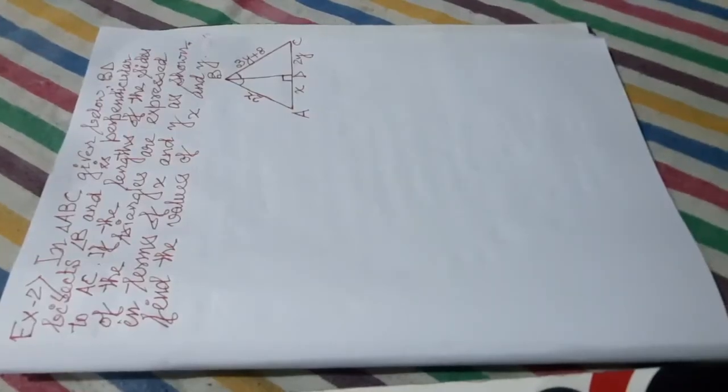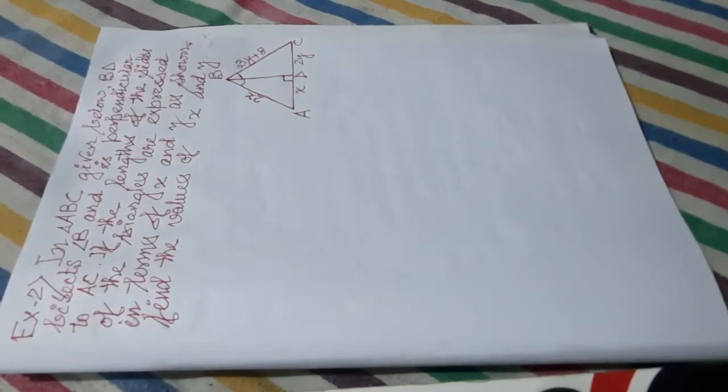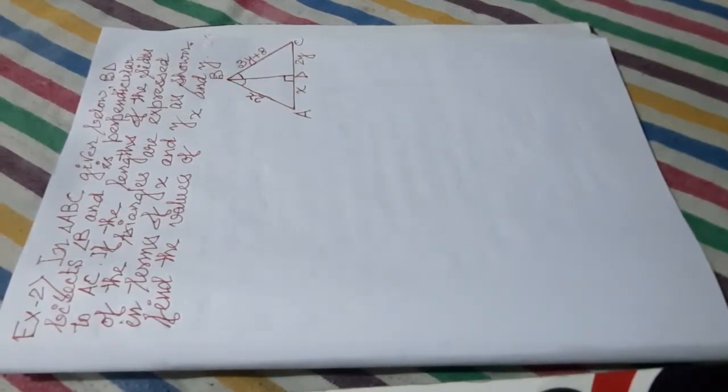Exercise 2. In triangle ABC given below, BD bisects angle B and is perpendicular to AC. If the lengths of the sides of the triangles are expressed in terms of x and y as shown, find the values of x and y.